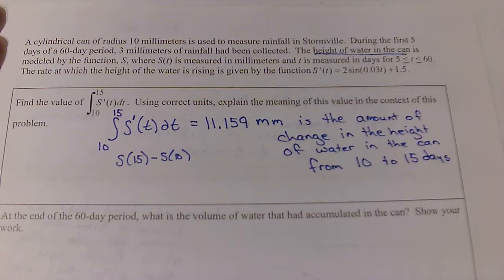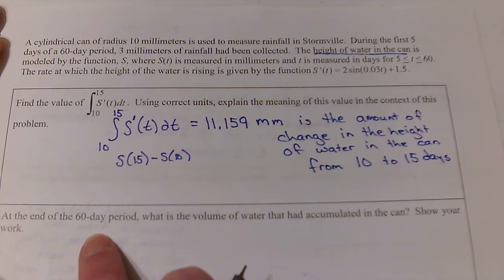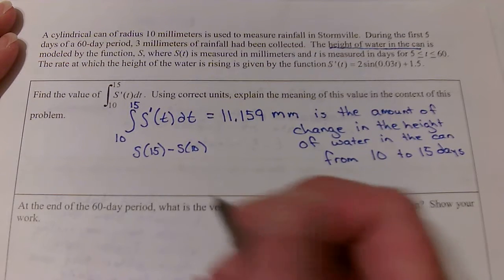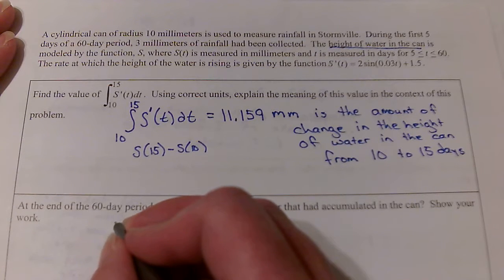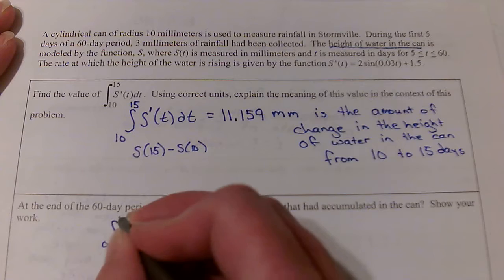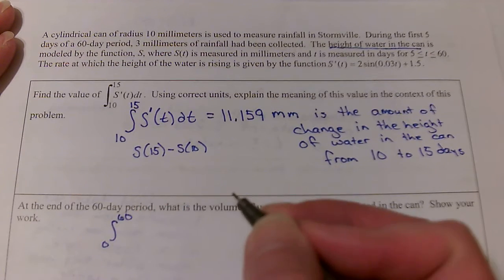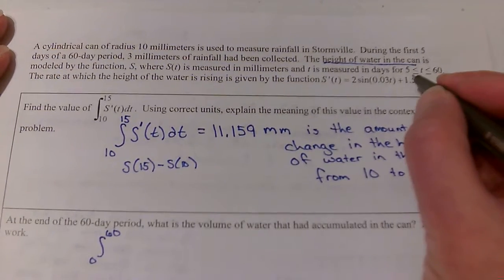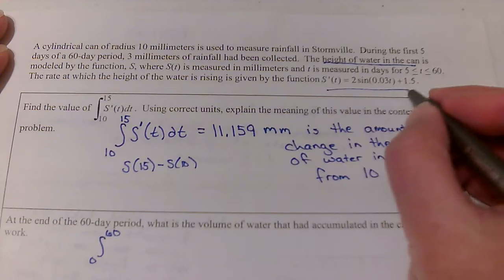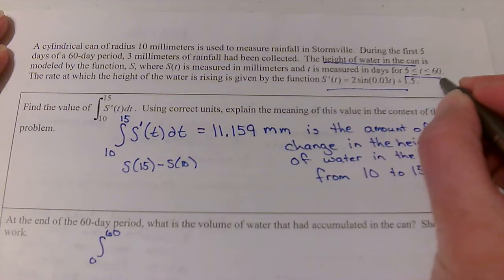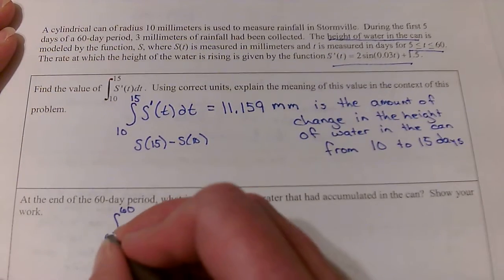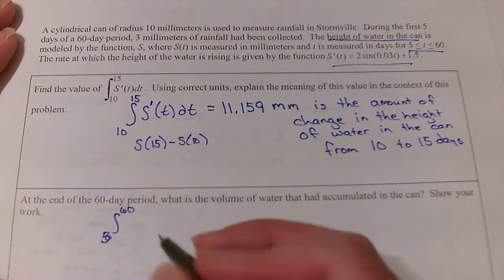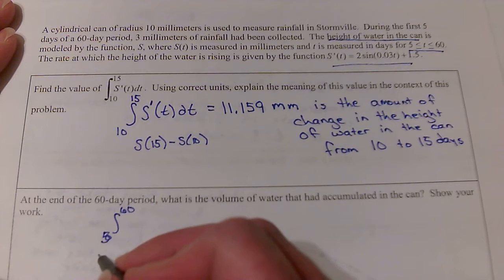Okay. So we really need to think about this. It's talking about the total from 0 to 60. But this function is only good from 5 to 60. So how in the world would I get what has changed before that in the first 5 days?